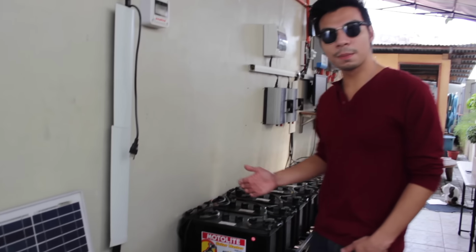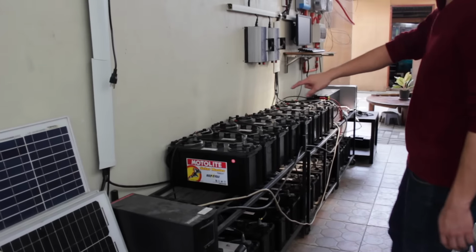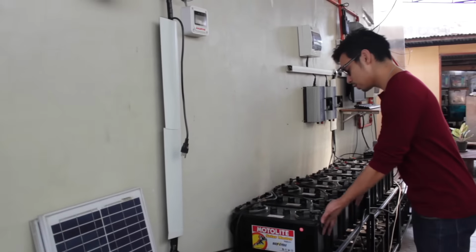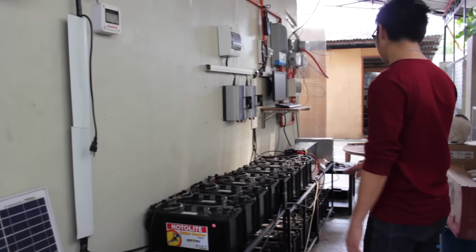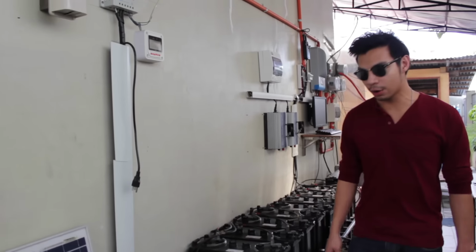What we're using for the battery bank is a Motolite Solar Master. There's a series of 48 volts, kasi 12 volts siya each. So 48 volts yung isang bank and naka-parallel yung 5 banks. So in total, we're running at 2,000 amp hour battery bank.